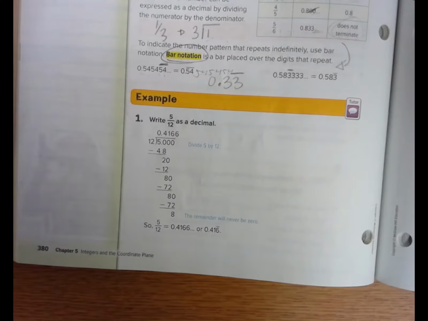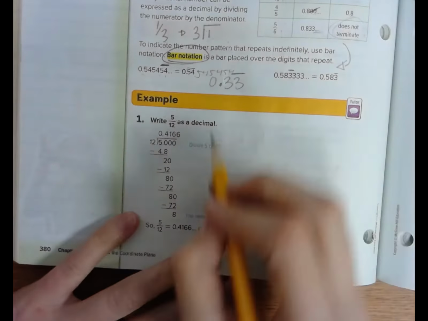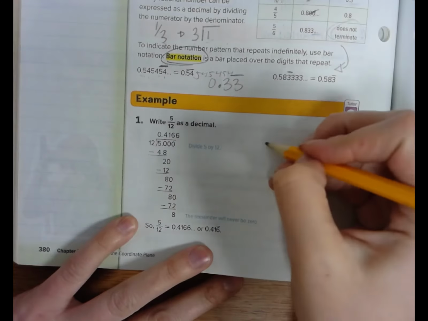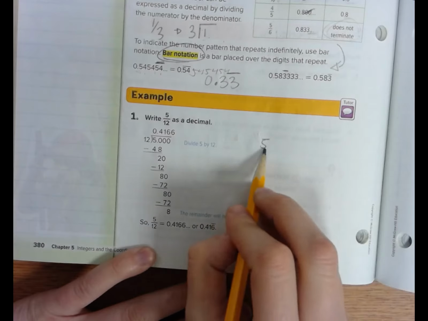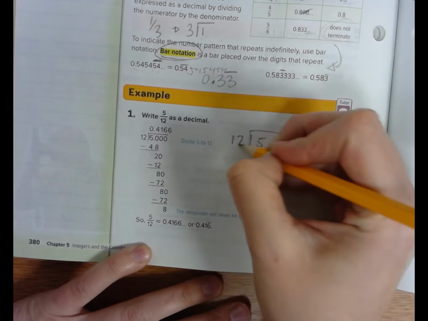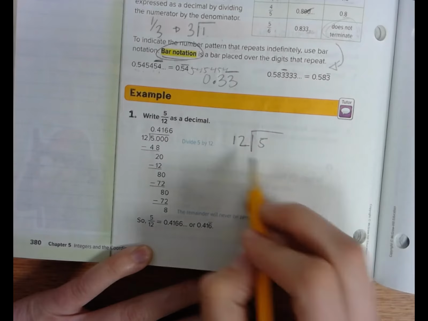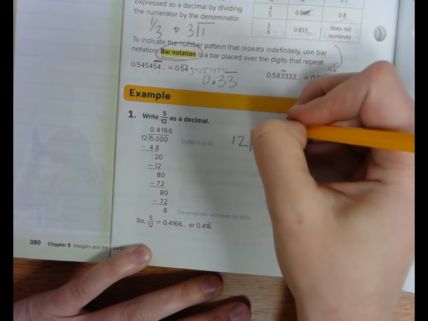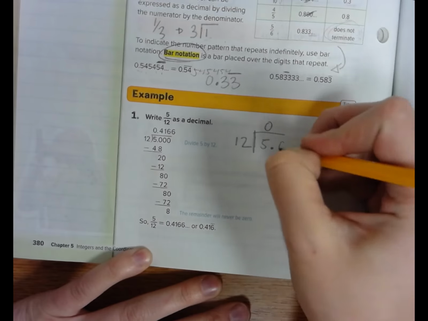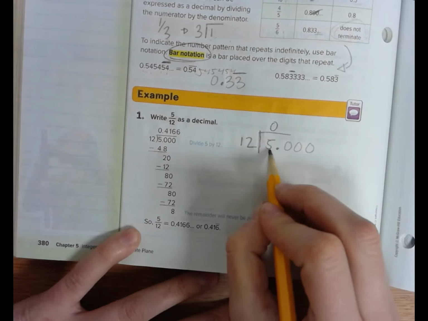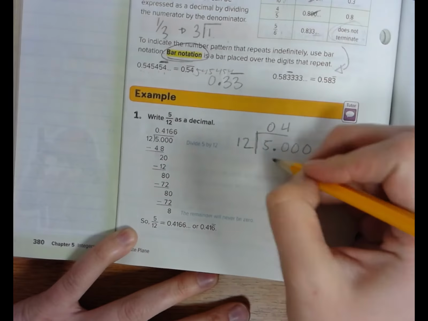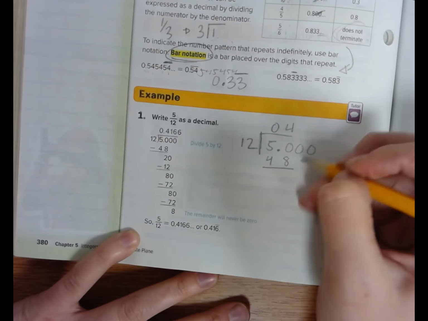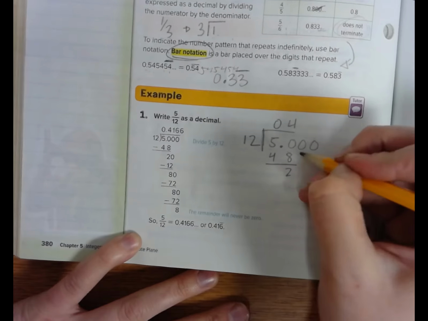Okay, looking at example number 1, write 5/12 as a decimal. So we have to divide my 5 by 12. I'm going to do it again so I can't look at there, so I get my practice. So my numerator goes underneath, my denominator goes on the outside, so 5 divided by 12. Okay, well I can't do that, so I need my 0 placeholder. I need to add my decimal and my zeros. Now I'm looking at 50. 12 times 4 is going to be 48, which is close to 50 without going over. I'm going to have a 2 remainder.